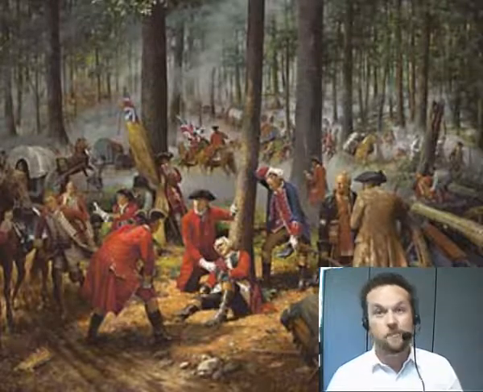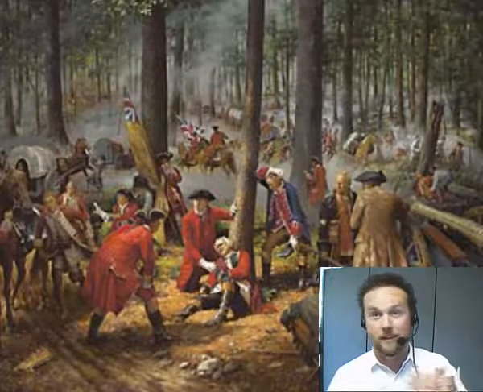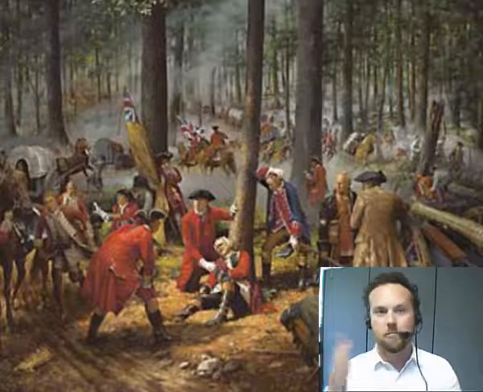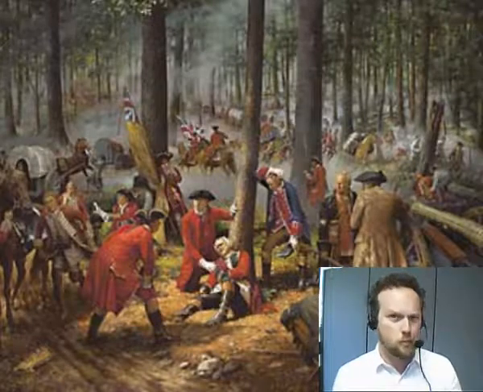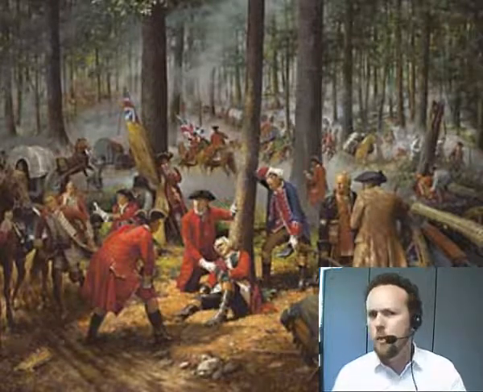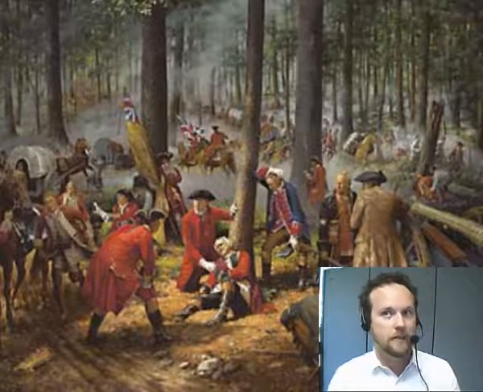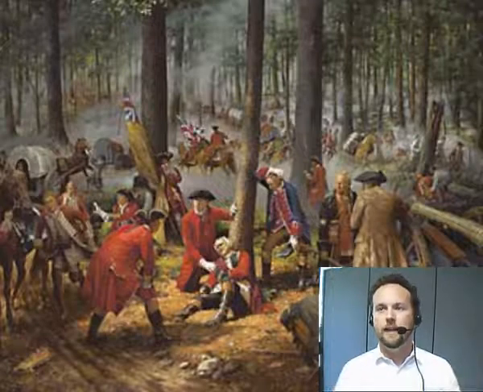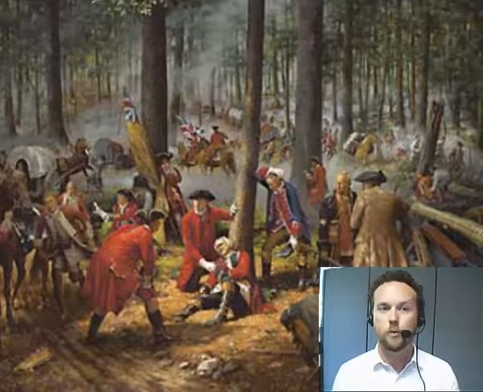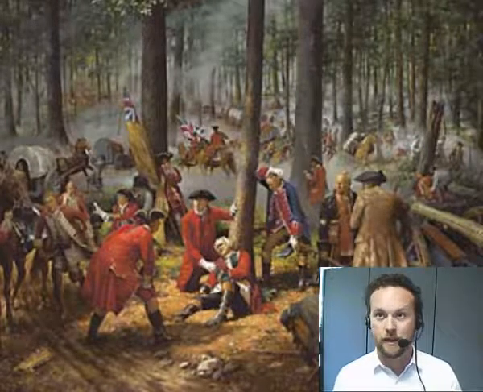It was very, very similar to this. The British would attack French forts, and they were pretty much unsuccessful. And even though the English outnumbered the French 2-1, the French were more experienced and better equipped to fight in the forests of North America, which was a huge advantage for them.